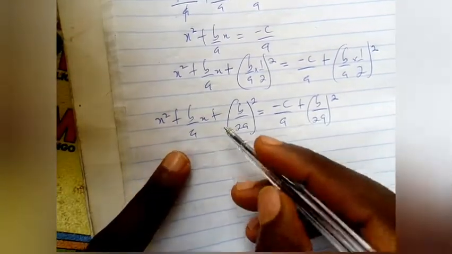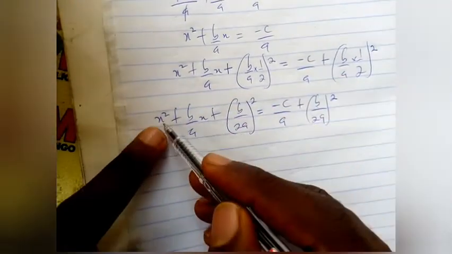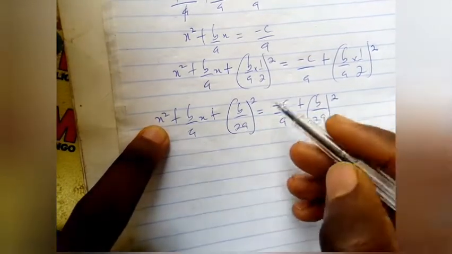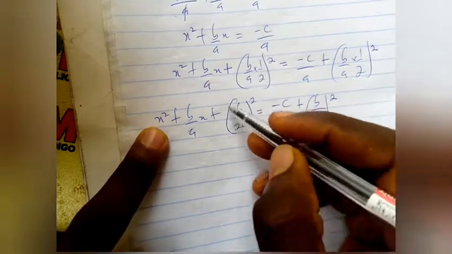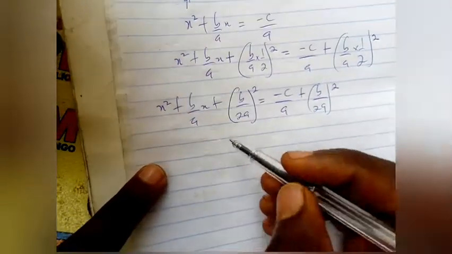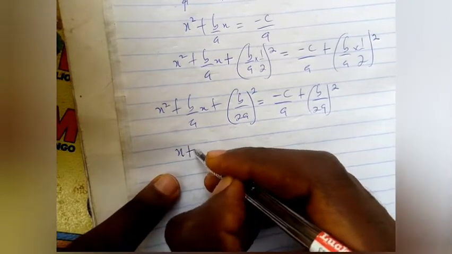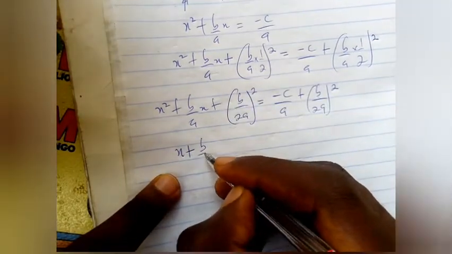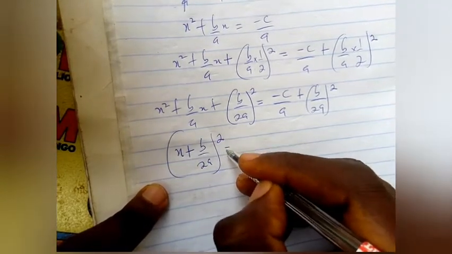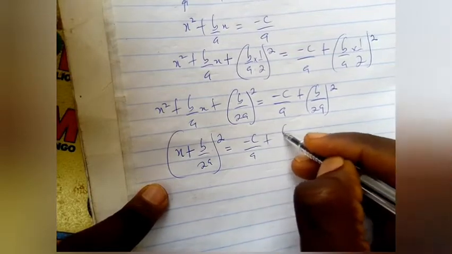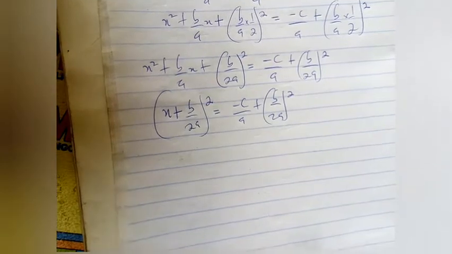Now the simple method by which you can factorize the expression on the left hand side is you take the first term, which is x squared, and you take this that has b over 2a, everything all squared. You bring them together. Now when you bring them together, you're going to have x plus, because we have a plus here, b over 2a, everything all squared, equals minus c over a plus b over 2a, everything all squared. I hope you're understanding this.